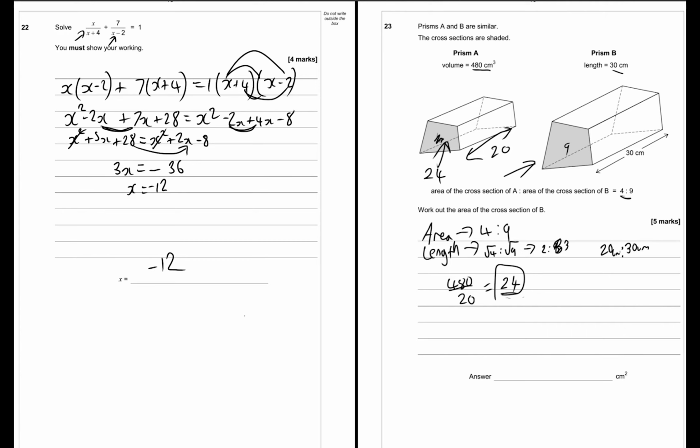But we know the ratios are 4 to 9. So we need to do 24 divided by 4 times 9. So what we're going to get, 24 divided by 4 is 6. So we're going to do 6 times 9 is 54. So the answer here is 54 centimeters squared.